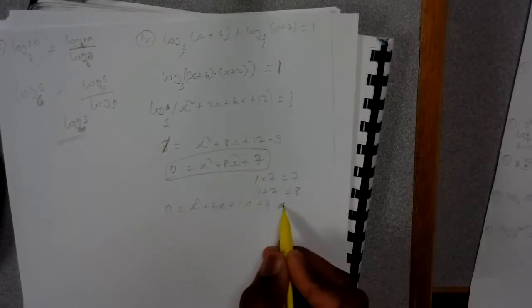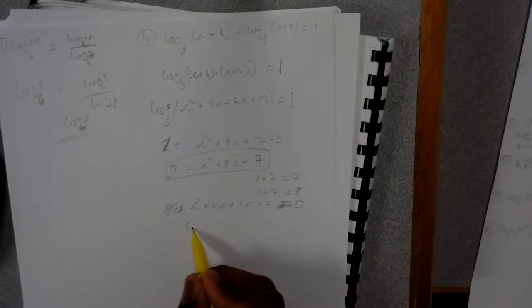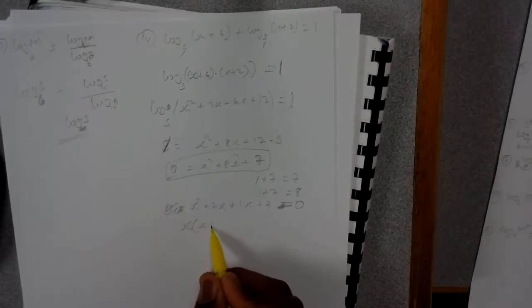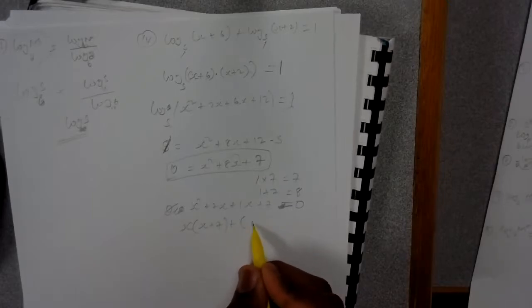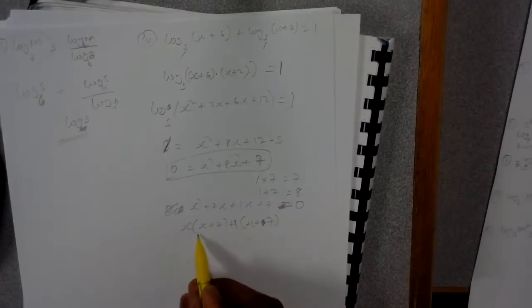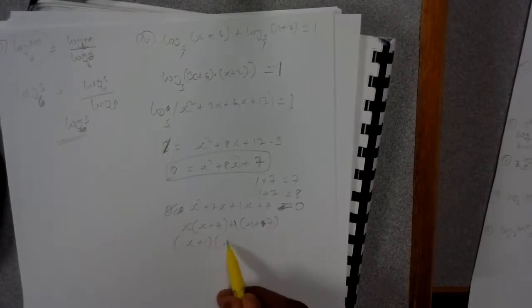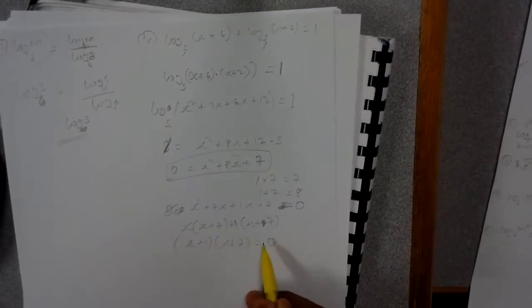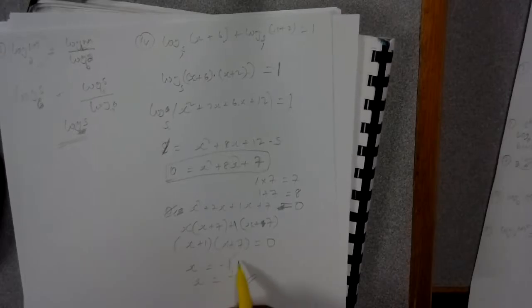I'll just put the equals to 0 on this side because that's what people are used to. So here I will say x into x plus 7, plus 1 into x plus 7. This is the same as x plus 1 into x plus 7 is equal to 0. So x is equal to -1 and x is equal to -7. So that is the solution.